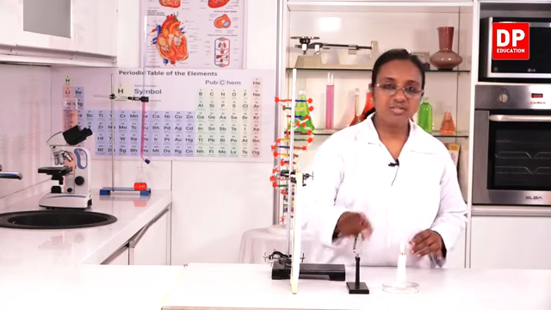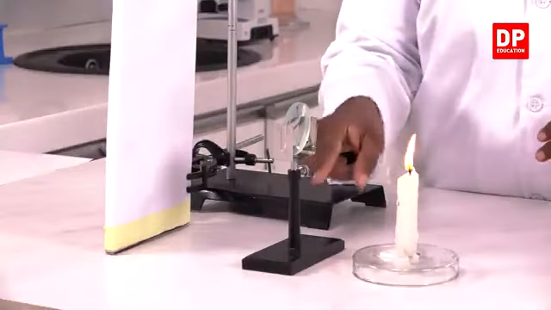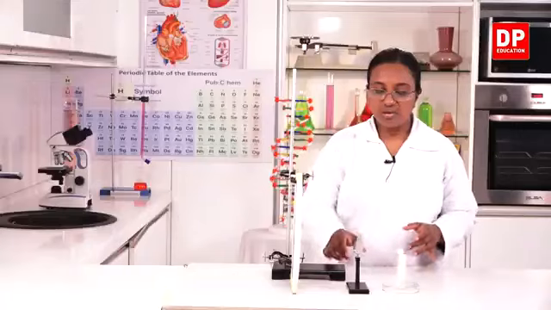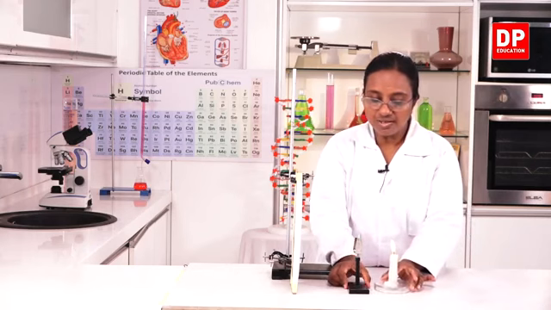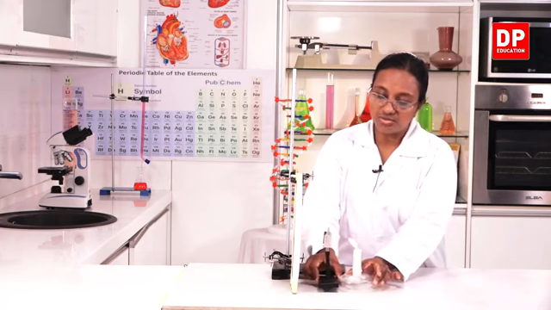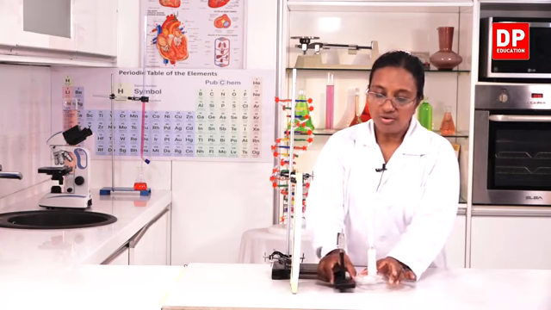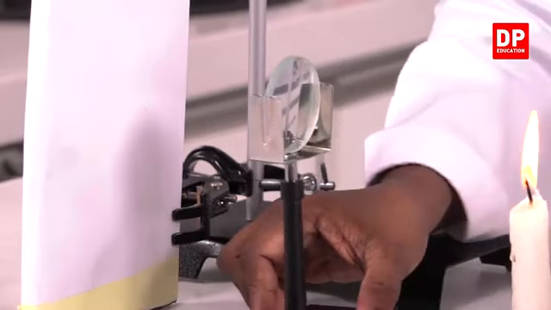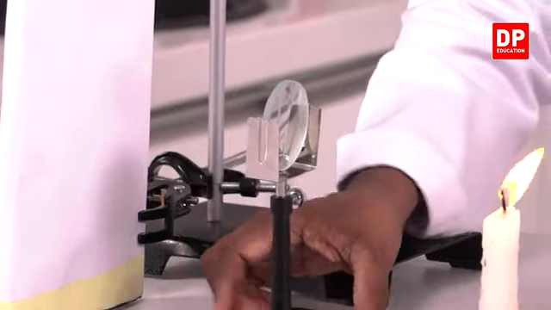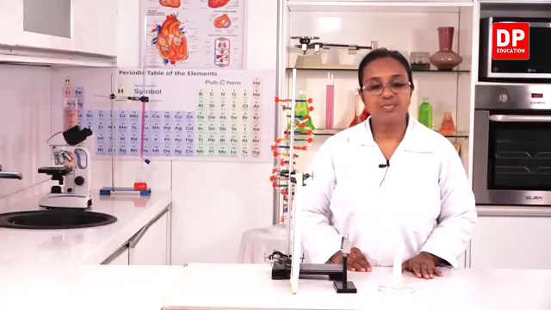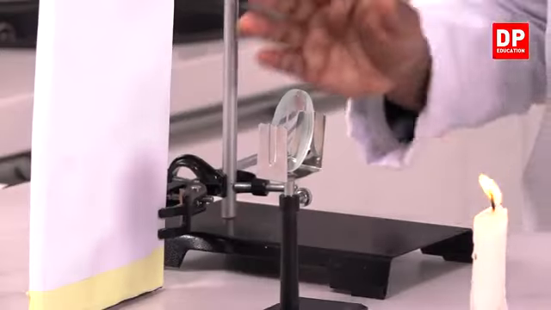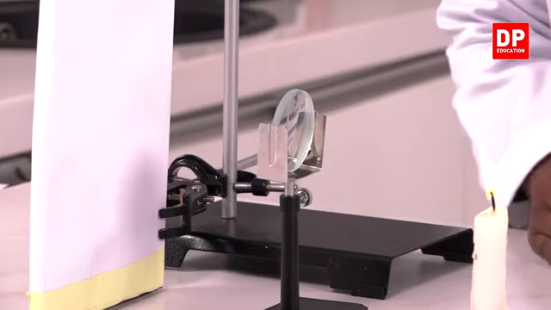So here I have the biconcave lens placed on the lens holder and the candle is the object. Now I will try to move the object and lens very much closer. Can you see an image? No. But when I move it around, I change the distance between the candle and the lens, still you can't see the image on the screen. So here the biconcave lens never forms a real image. So we cannot get it on the screen.